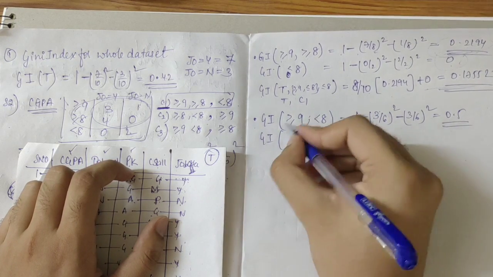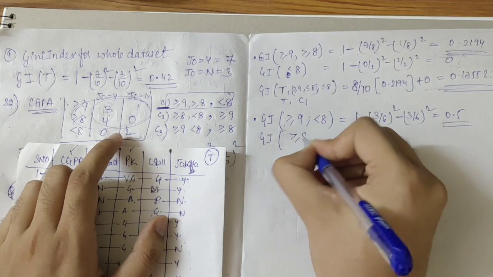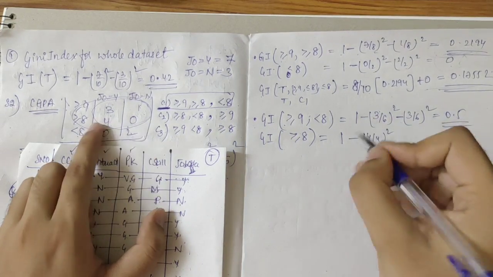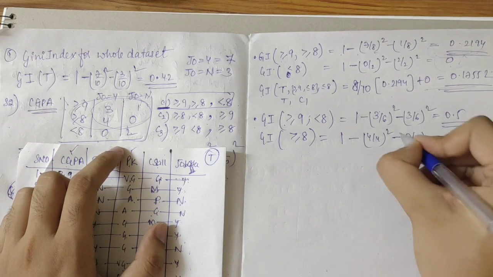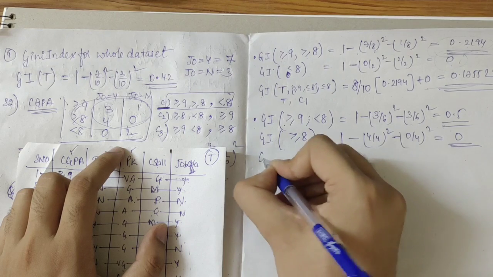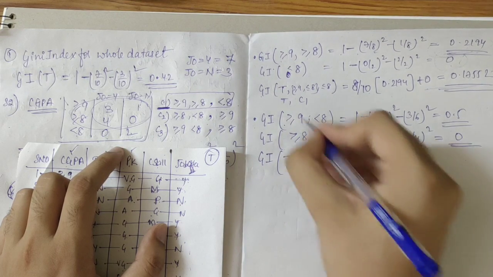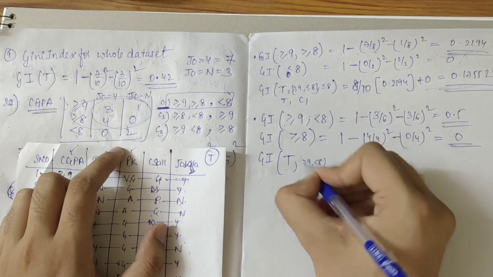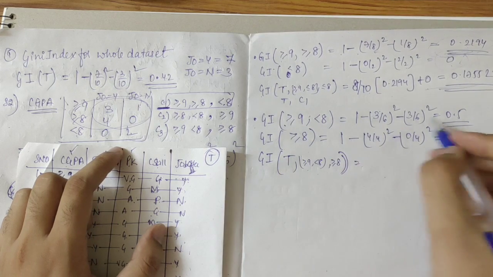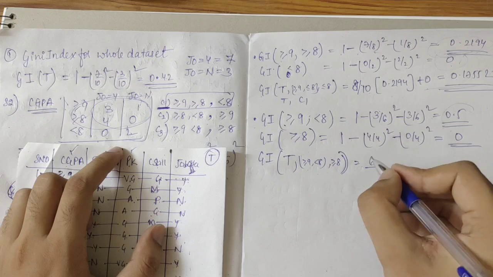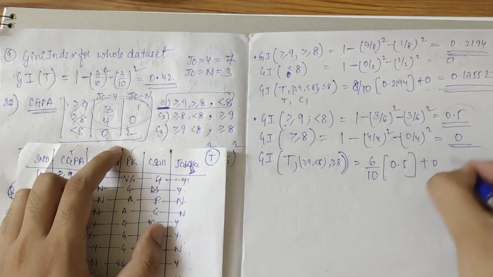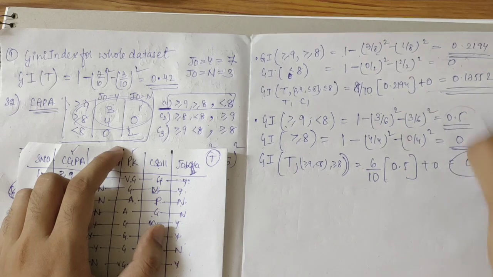Next, Gini index of greater than or equal to 8 is missing out, right? So there are 4 values totally. 4 by 4 whole square, and out of 4, 4 are yes, and minus 0 by 4 whole square. So if I solve this, I get 0 here. Next, I have Gini index of T, for C2L, right? That is greater than or equal to 9, less than 8 as 1, and greater than or equal to 8 as second one, which would be, on this condition, I have 6 by 10 into 0.5 plus this as 0. So if I solve this, I would get 0.3.